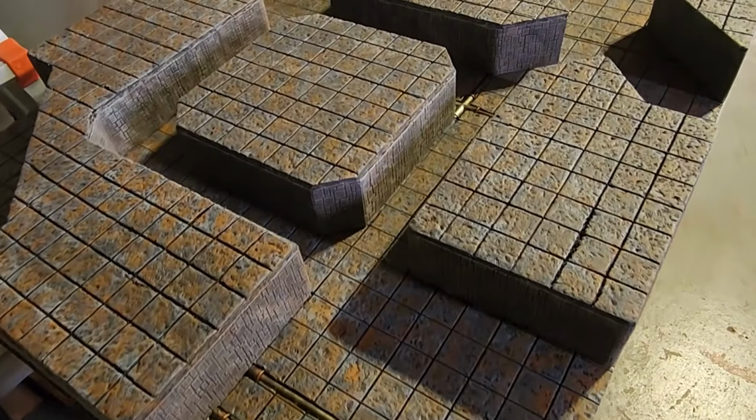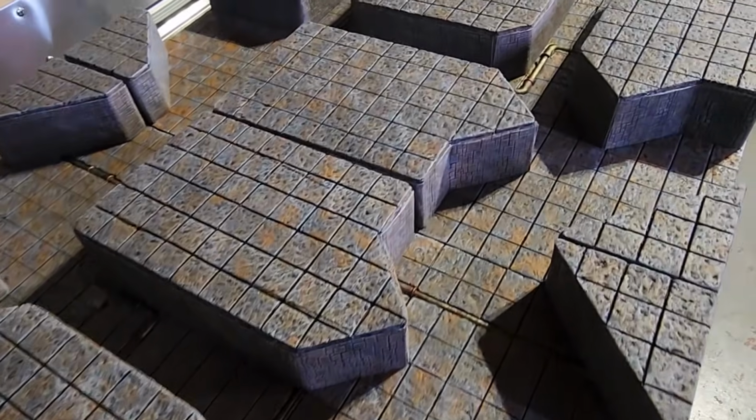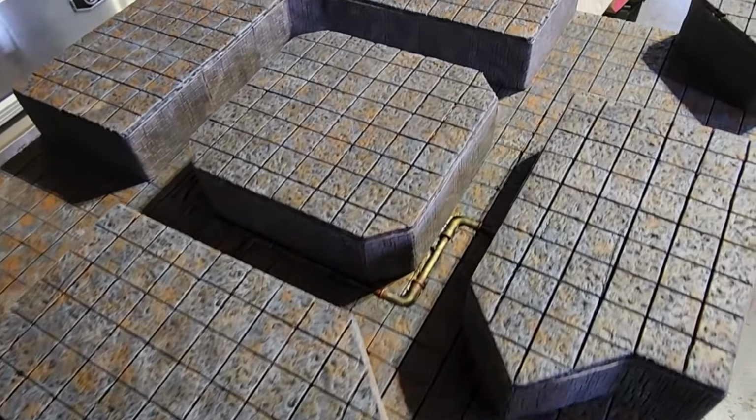Part of the plan for our city's sewer system was going to be 2 identical tiles that could be used in multiple settings. Today we're going to build those.